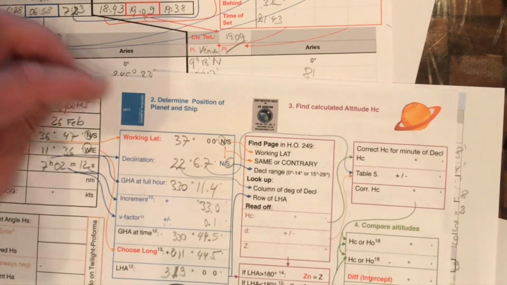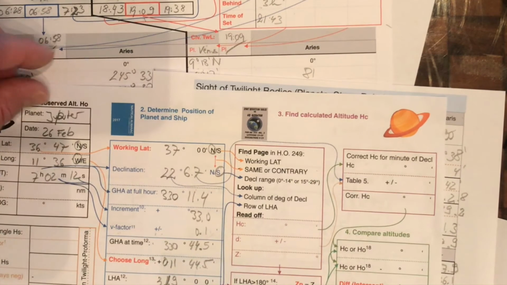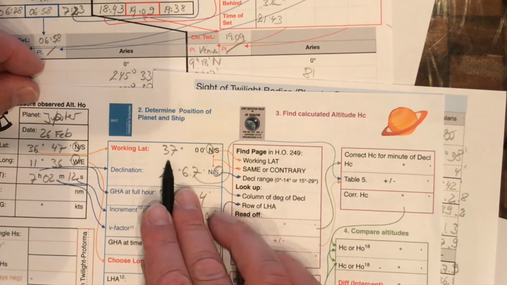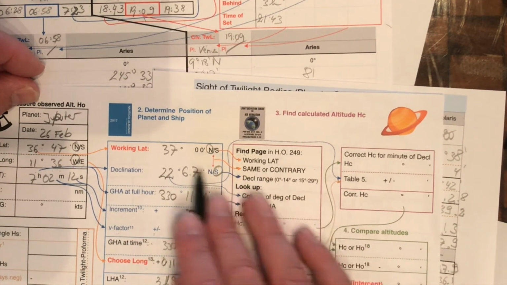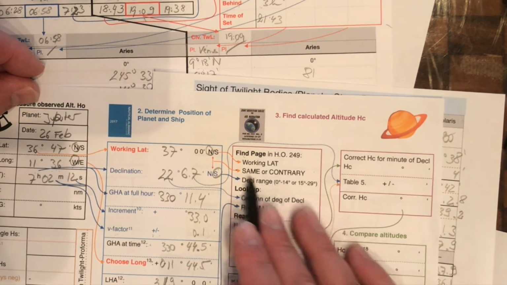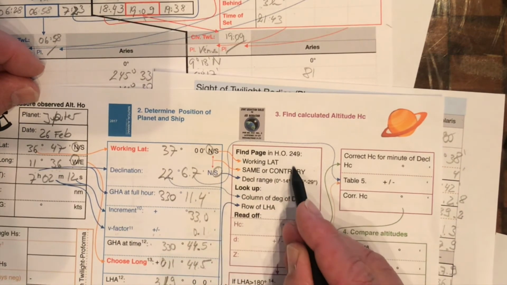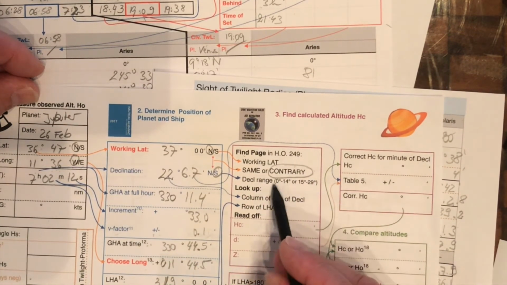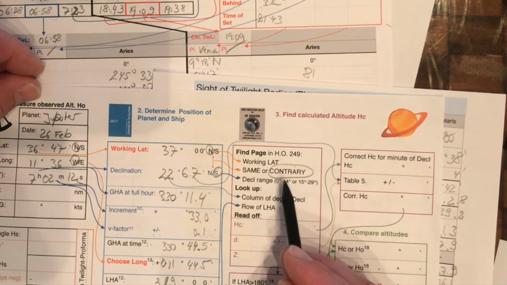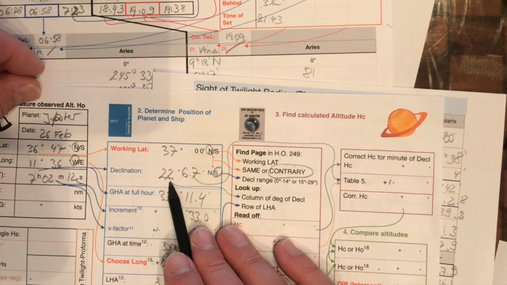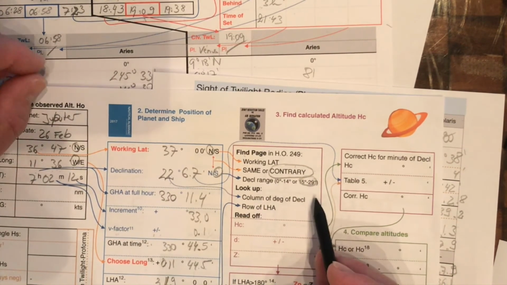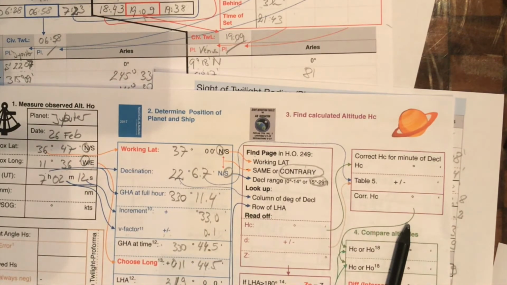So that's good. Now we go into the site reduction table of the said 37 degrees. We find a working latitude of 37. We look if it's same or contrary. Well, we are in northern, they are in southern. So we are on contrary here in these hemispheres. So we look at the declination range. So the declination range of 22 degrees, it's this one. So I'll find that in my site reduction table.